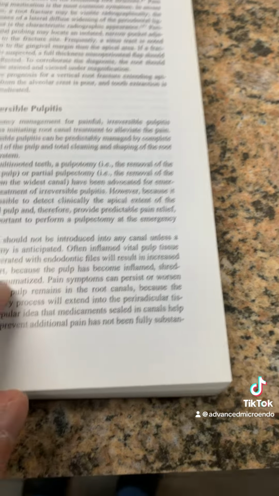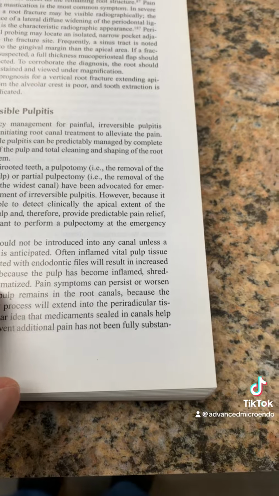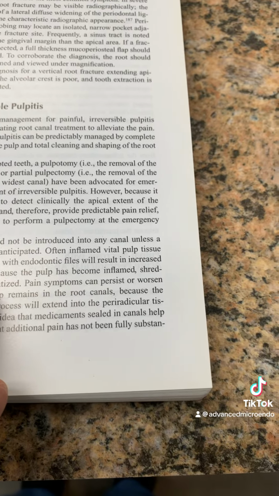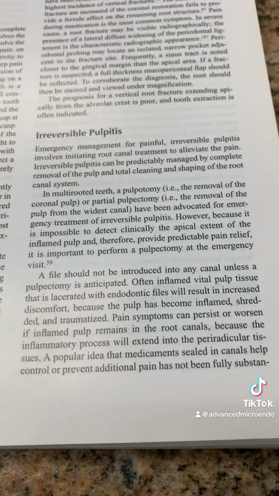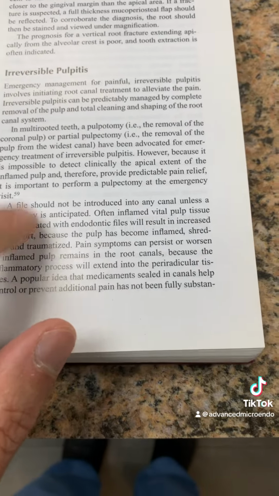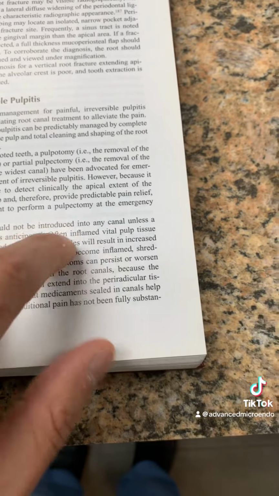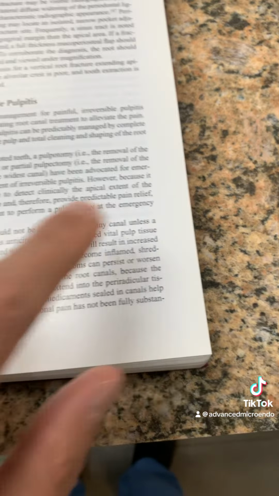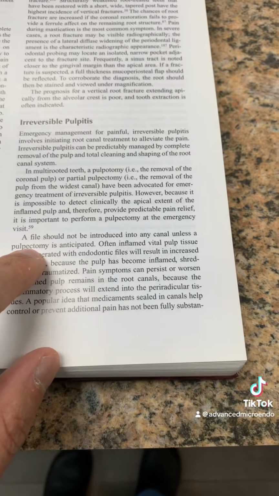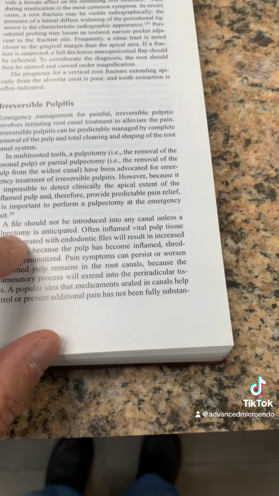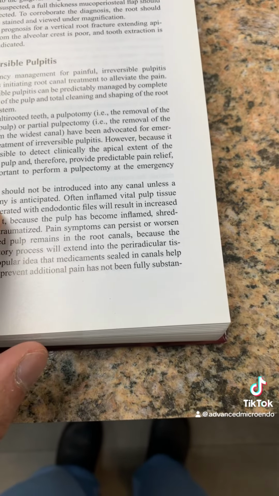You don't do a full pulpectomy, you just put a file in the canals, and the patient leaves with more pain. So don't put a file into any canal unless you commit yourself to a full pulpectomy. Okay?